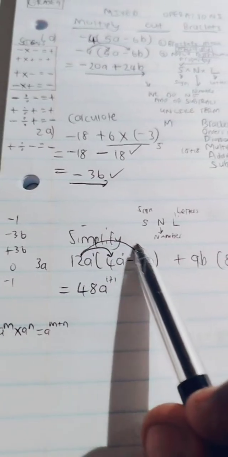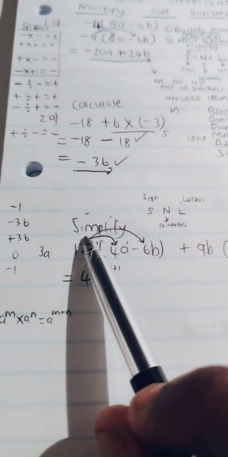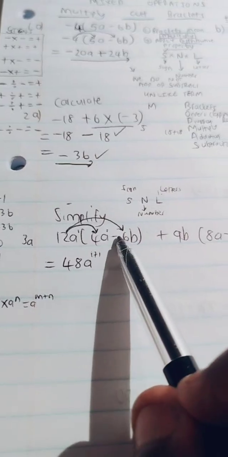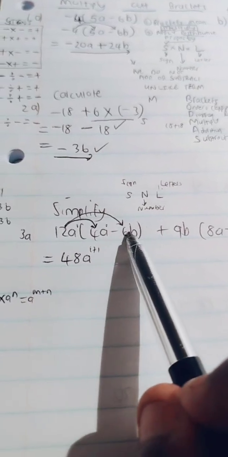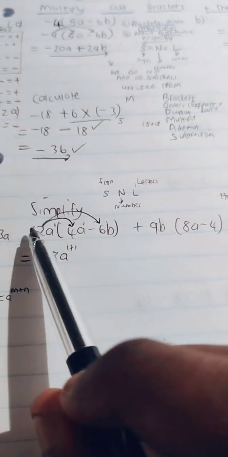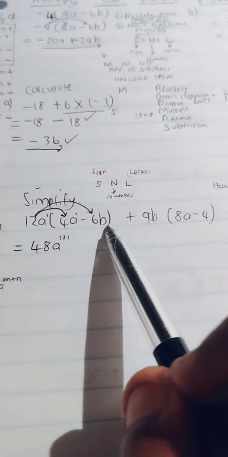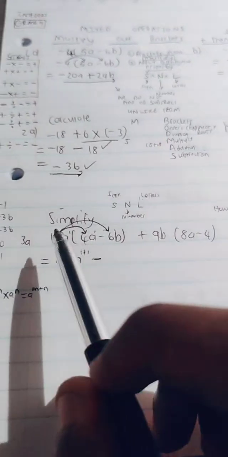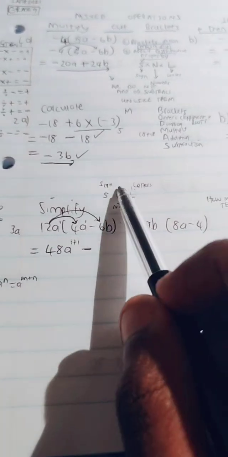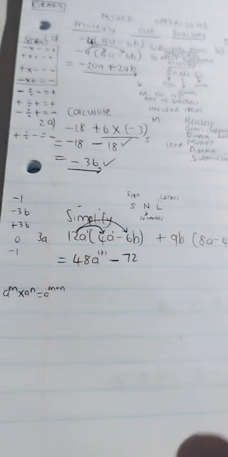12a times negative 6b. Now we are distributing over subtraction. Distributive law of multiplication over subtraction. So we are going to multiply sign, number, letter again. What's a positive times a negative? It is negative. What is 12 times 6? We're multiplying the numbers now. 12 times 6, it is 72.